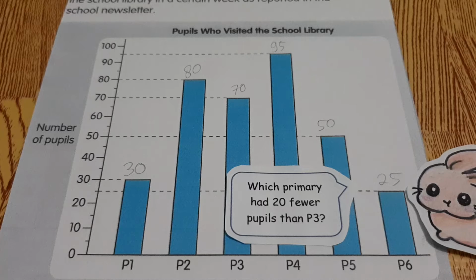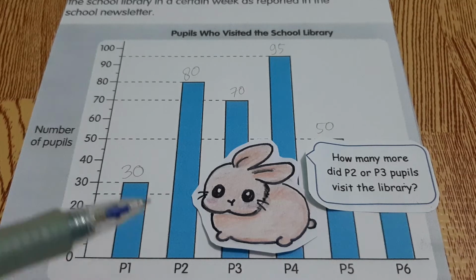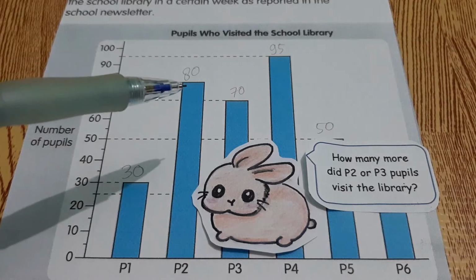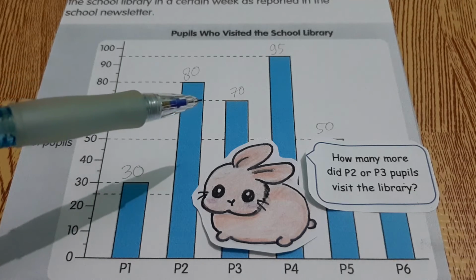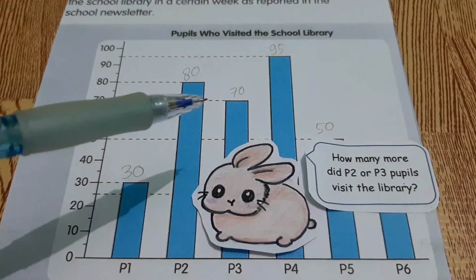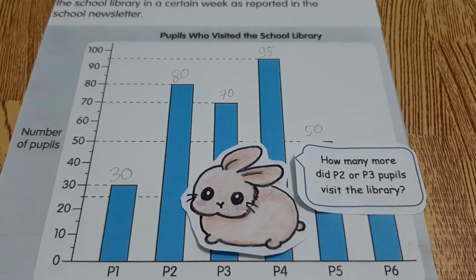Let's go to the next question. How many more pupils did P2 or P3 visit the library? Okay, so how many more? What does it mean? Adding or subtracting? Yes, subtracting. Let's take a look. Primary 2 has 80, while primary 3 has 70. So how many more means the difference, from here to here. Or you just minus it. 80 minus 70. And the answer is 10. So it's easy, right? Let's go to the second graph.